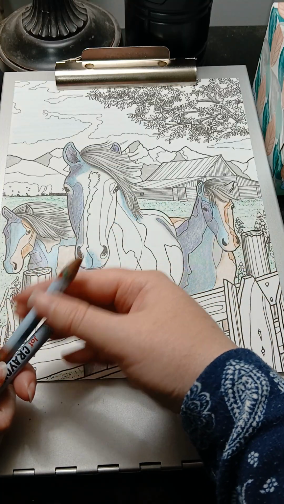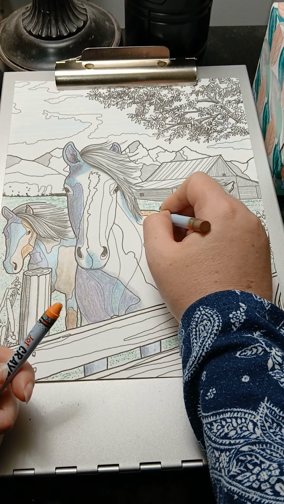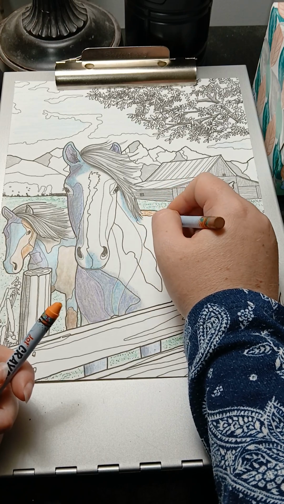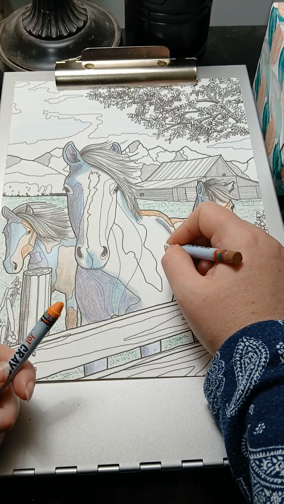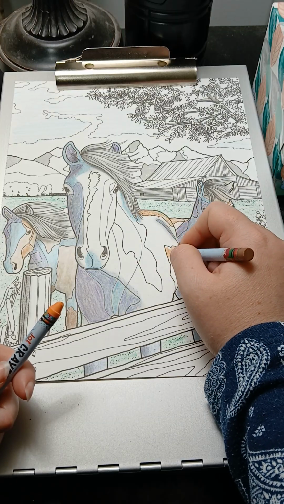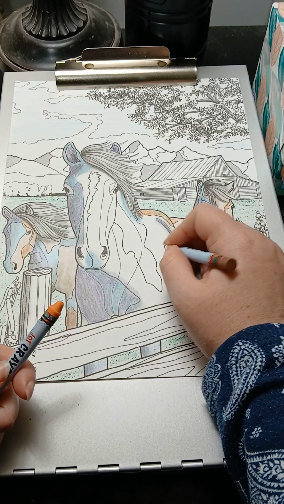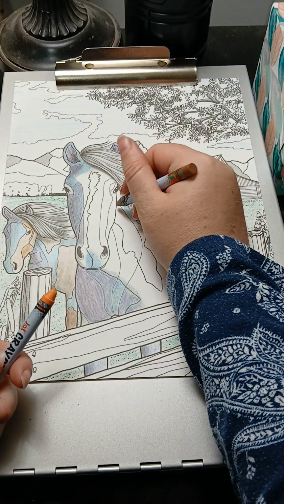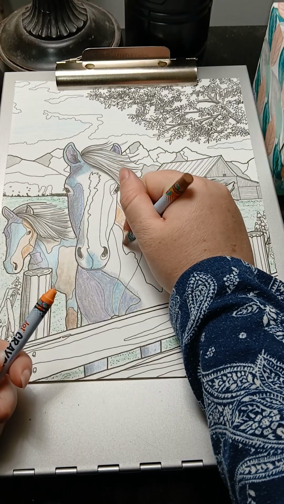So let's put some brown at the very edge. And I have to alternate colors, so put it over here.